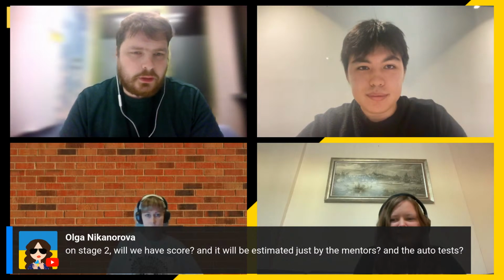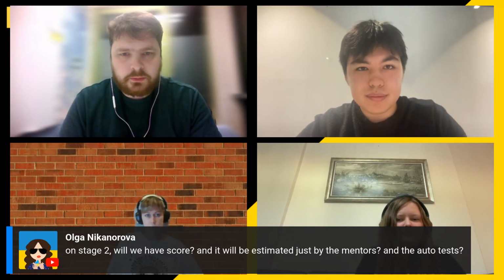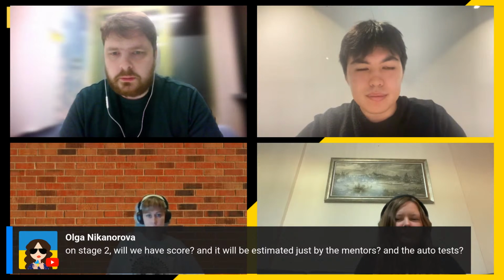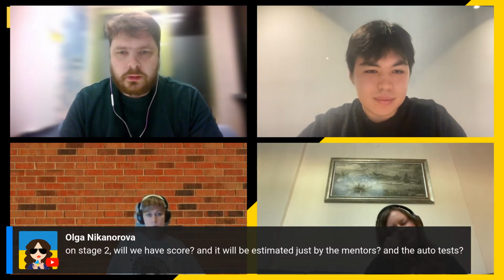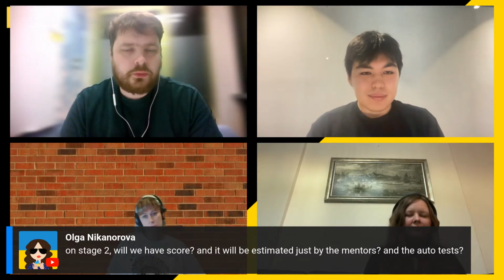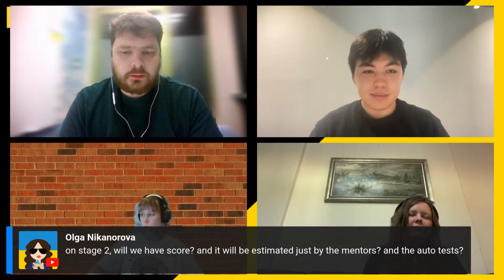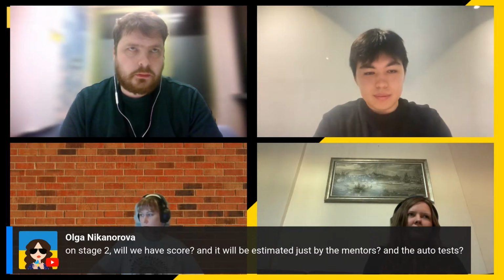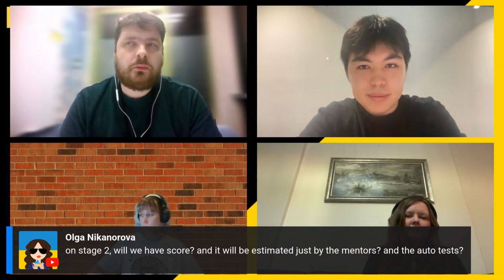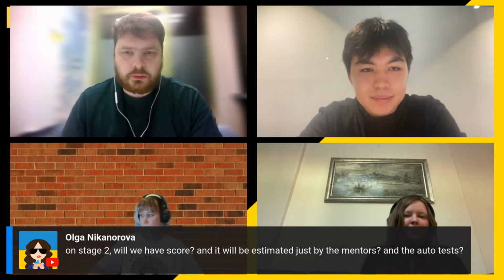On stage 2, we will have a score, and it will be estimated by the mentors and the auto test. Yeah, on stage 2 you will have the score, and if I remember correctly, you will have both an estimation by mentors and an estimation by auto test.